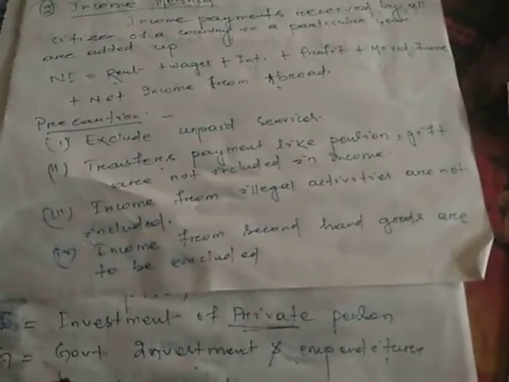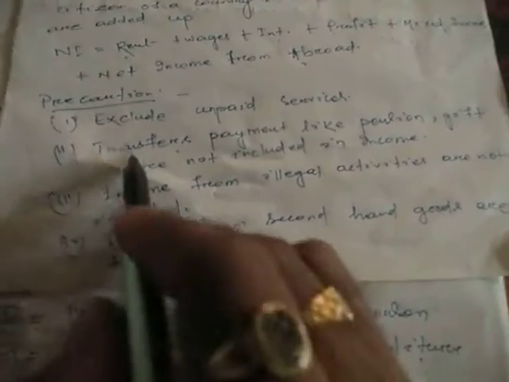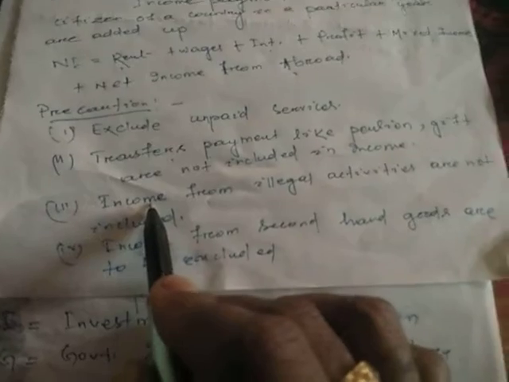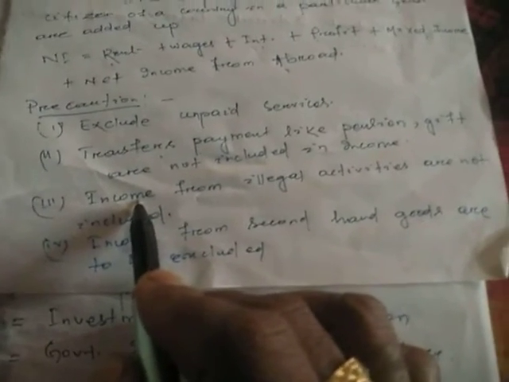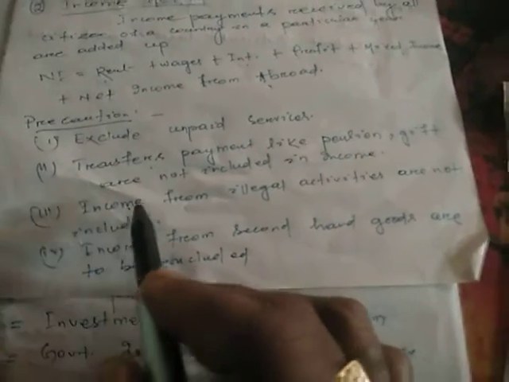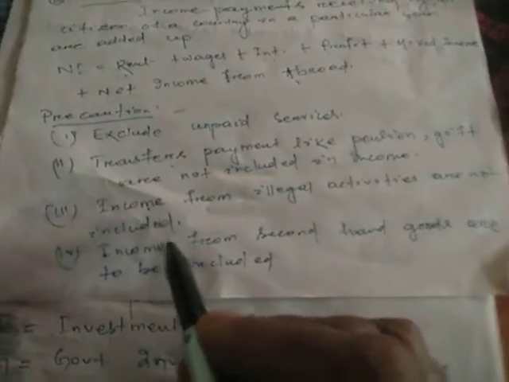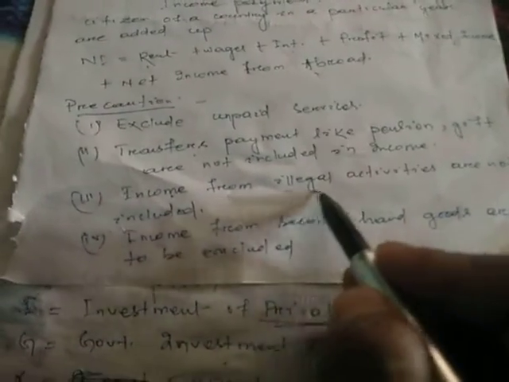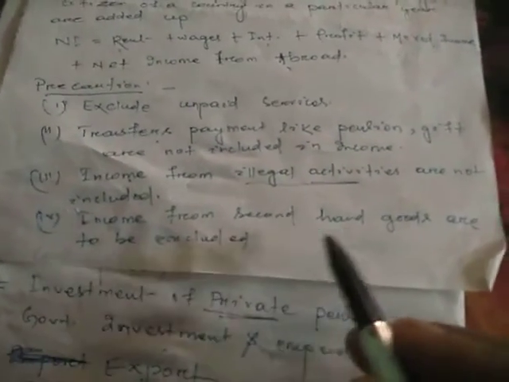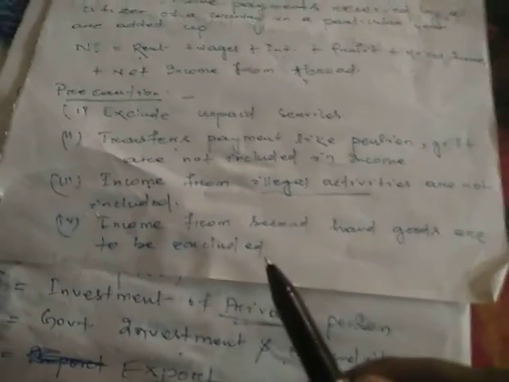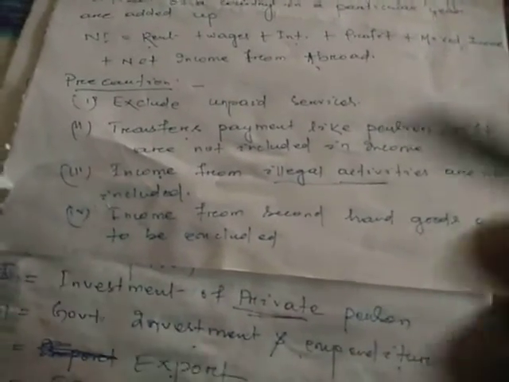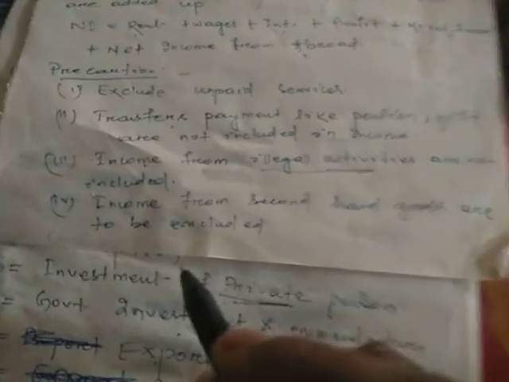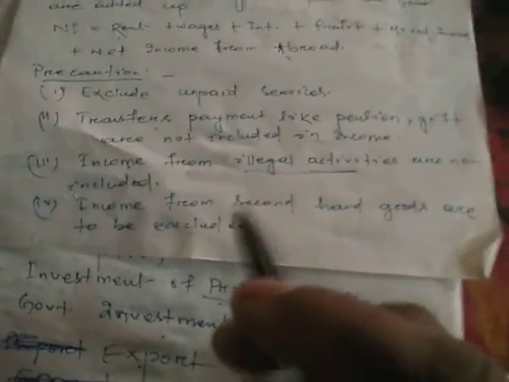Then income from illegal activities is not included. Maybe my income is 1 crore through fraud, right? It is illegal activity, and illegal activities are not considered. Then income from second-hand goods is to be excluded. If you sell second-hand goods, whatever profit there is, that is not considered here when you calculate.